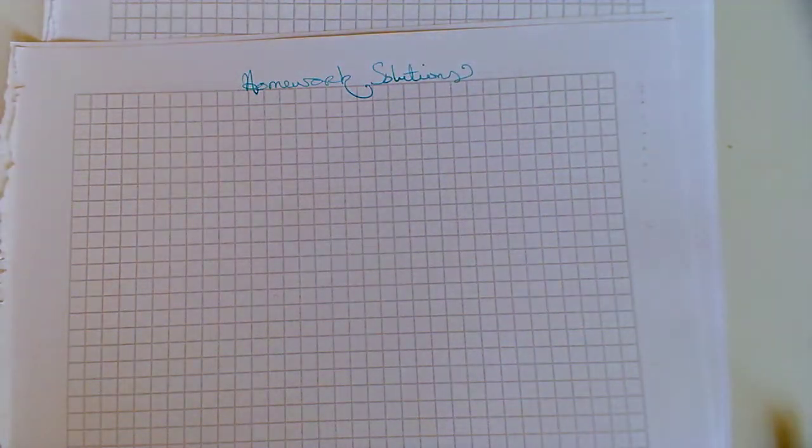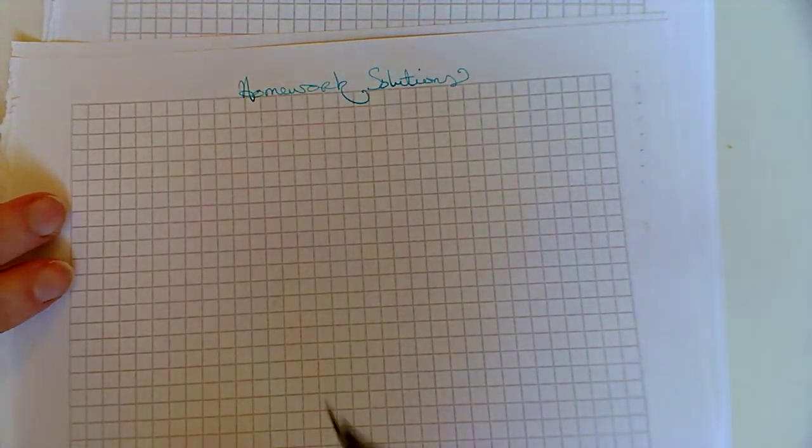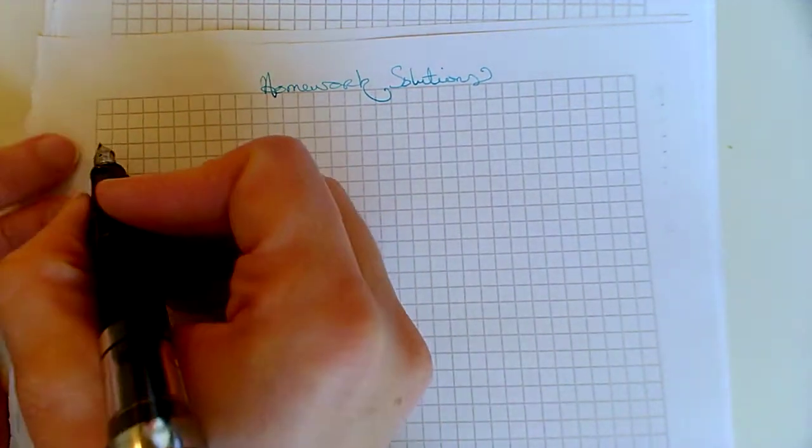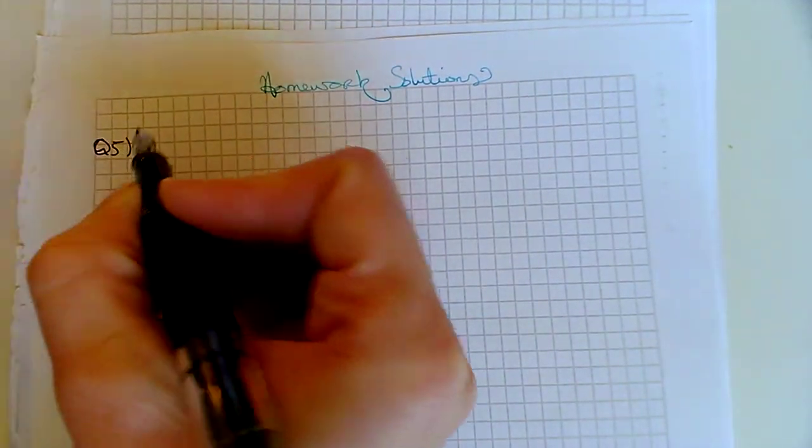Okay, let's go over the homework solutions from the work that you had on Thursday. As I mentioned on Google Classroom, I'd initially given you question 4, but that involves something with functions that we haven't learned yet, so it wouldn't really be possible for you to attempt it at this point. So we'll start with question 5.